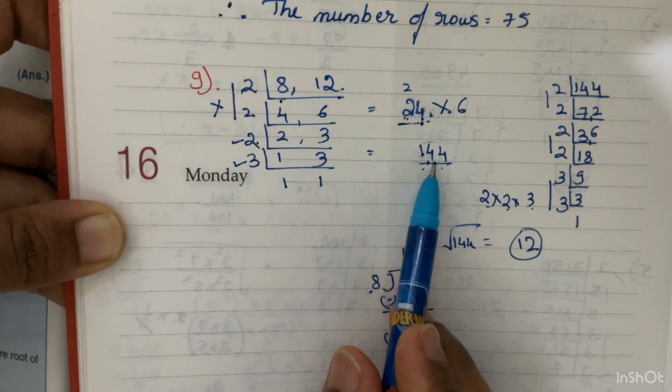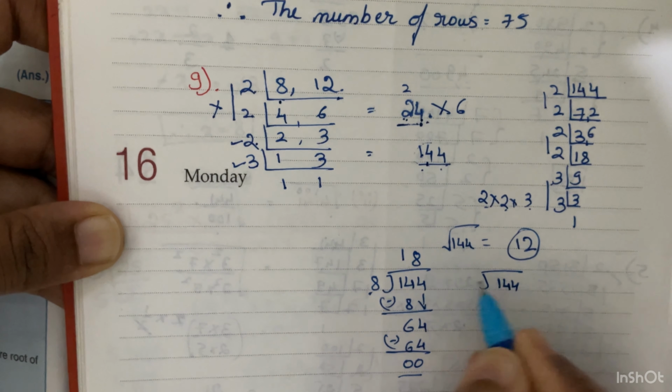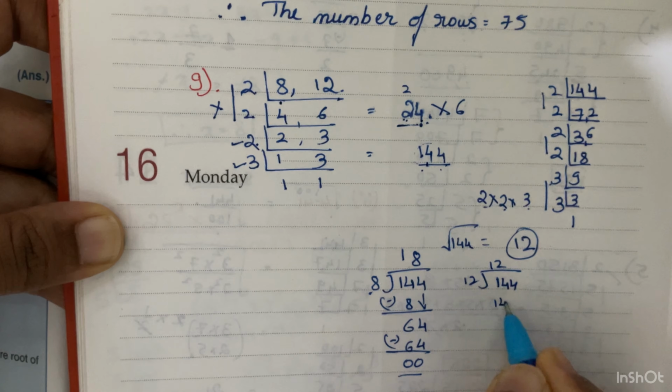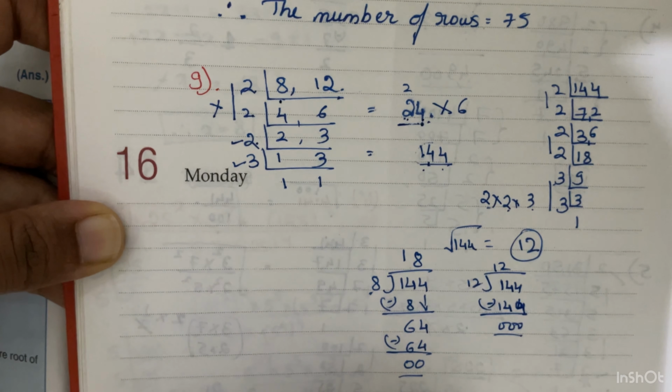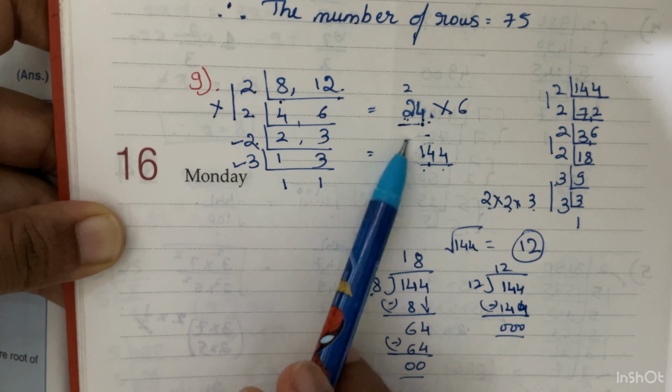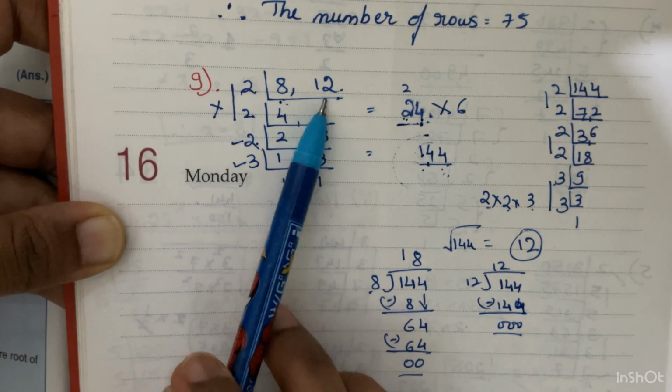And what about 12? 12 twelves are 144. 144 divided by 12: 12 twelves is exactly 144. The remainder we got is 0. Hence the smallest perfect square, that is 144, is exactly divisible by 8 and 12.